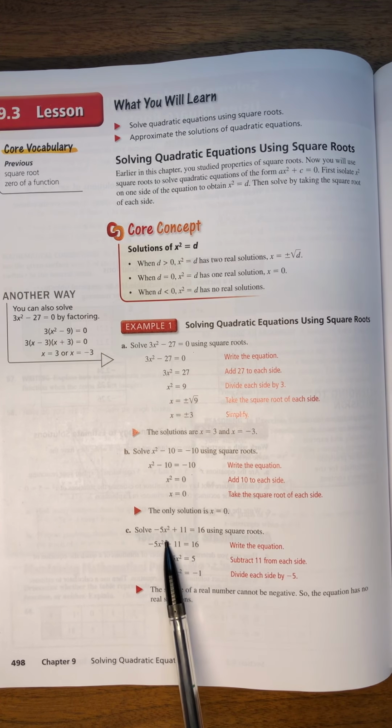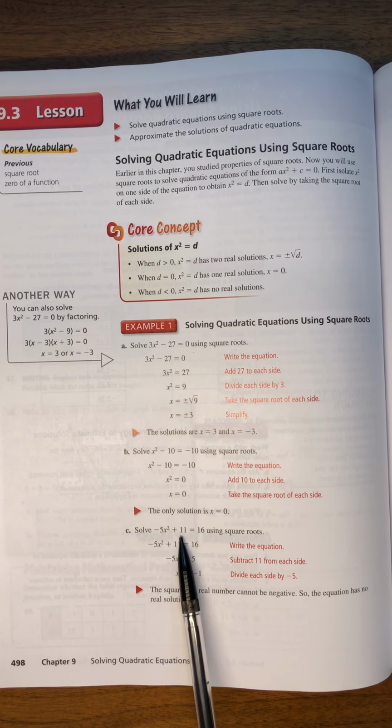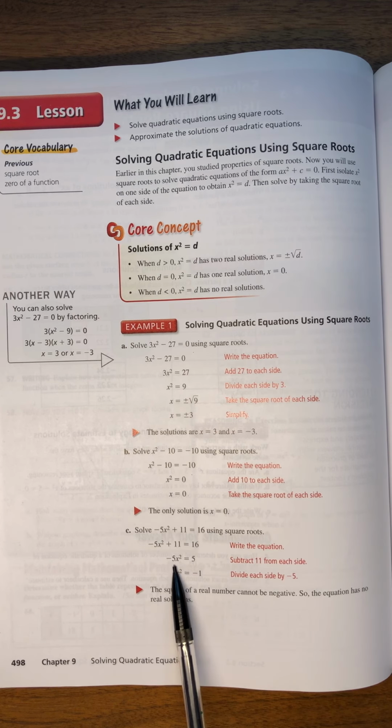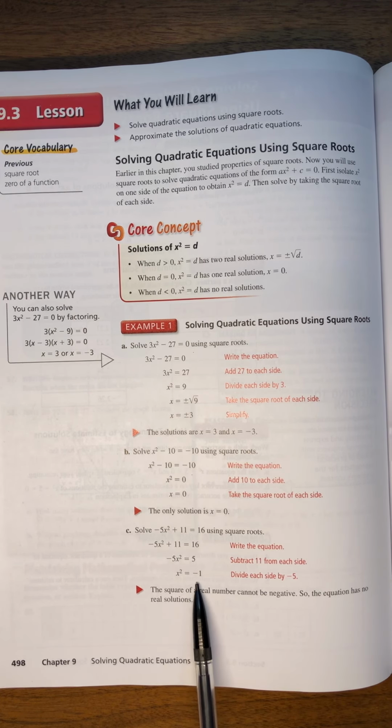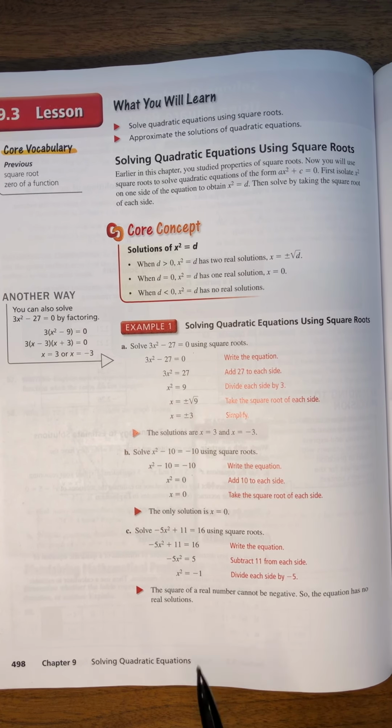Let's look at letter C. We're going to isolate the x squared in negative 5x squared plus 11 equals 16. We would subtract 11 from both sides, get negative 5x squared equals 5. And then let's get rid of the negative 5 in front by dividing both sides by negative 5. I would get x squared equals negative 1. Now the next step would be to square root both sides, but I cannot take the square root of a negative number. So since I can't square root a negative number, that means that this answer has no real solutions.